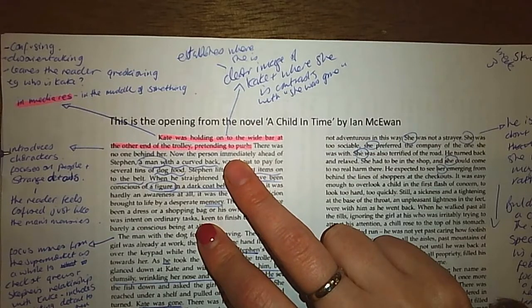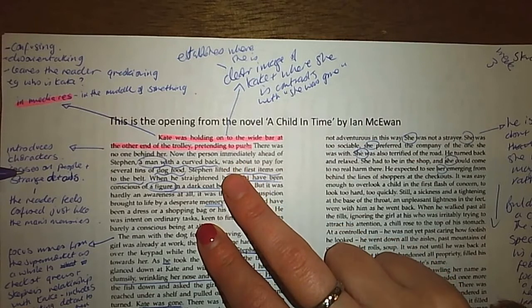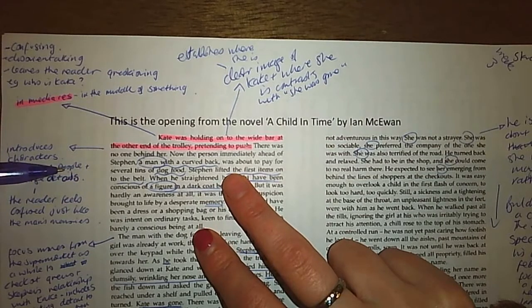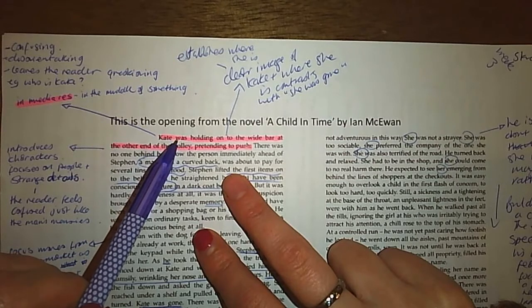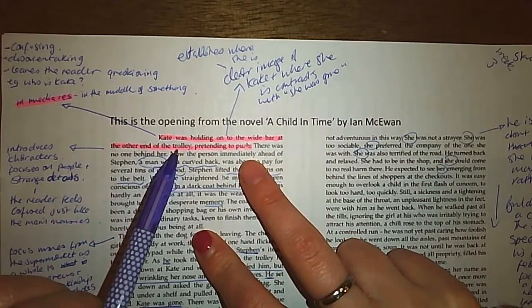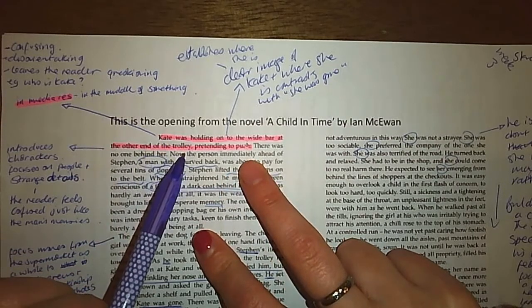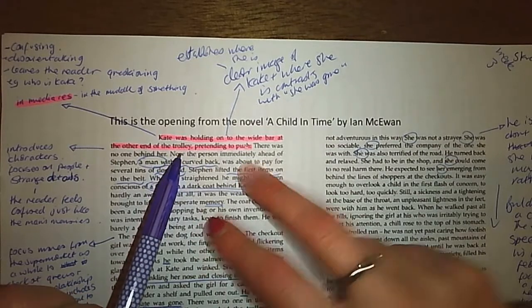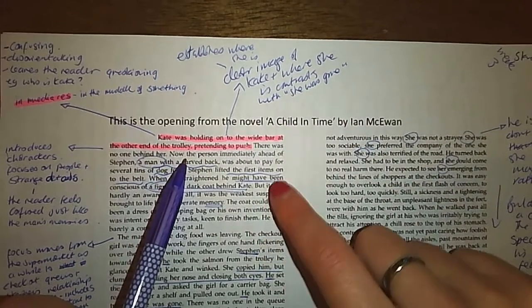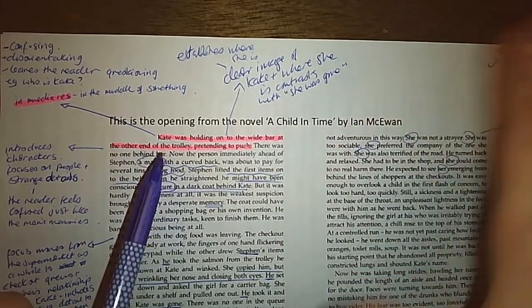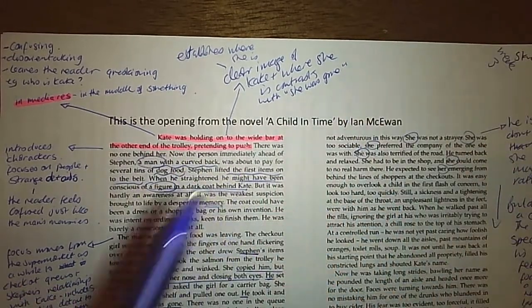So whilst the characters are being introduced, it then goes on to focus on people and strange details, and we don't really get a lot more information about Kate or who she is. We know that she's here with the trolley, and that's all it really establishes. So we get this kind of clear image of Kate, and that contrasts with something that we'll read later. So we'll come back to that.